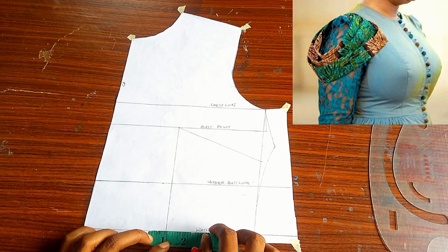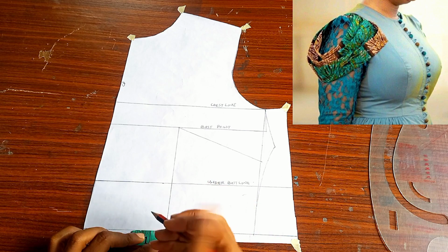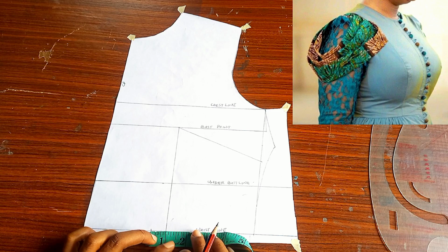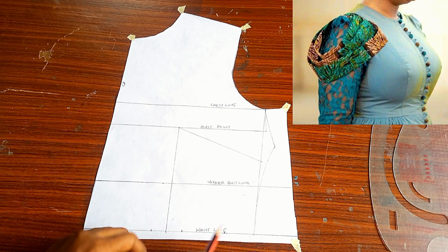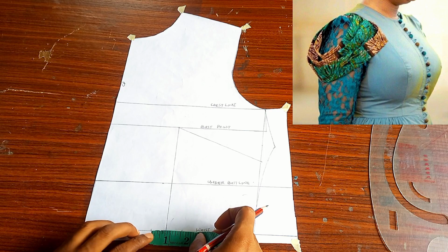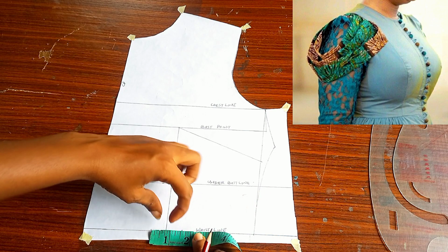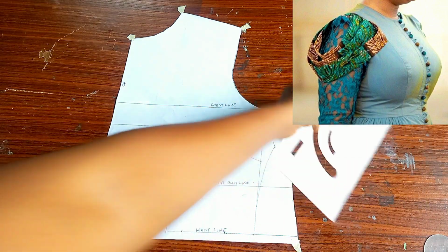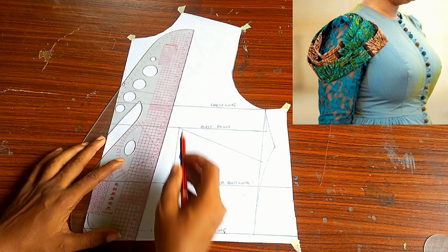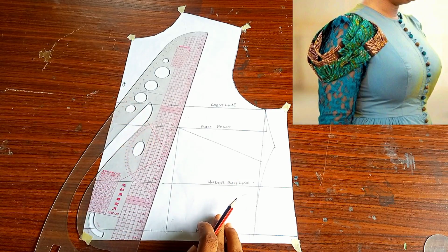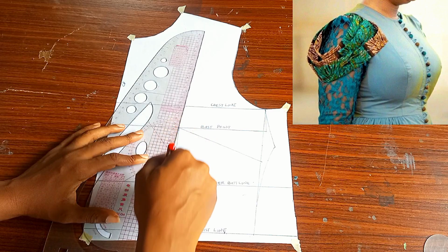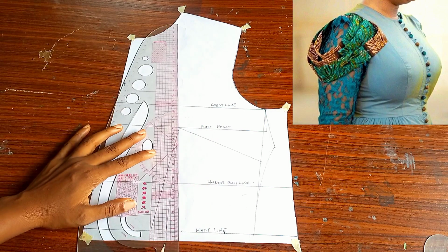Next thing I'm going to be doing is to construct my dart legs. Okay, so remember we did 1.5 inches as my dart intake. So on both sides of this dart line, I'm going to be inputting 0.75 inch on both sides to give me the 1.5 inches dart intake. I hope you understand. Next thing I'm going to be doing is to connect the dart legs. Okay, so I'm going to connect the 0.75 on both sides to meet up with my bust point. This is to construct our dart legs.